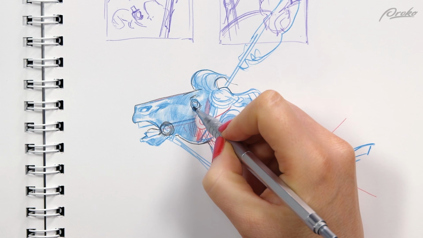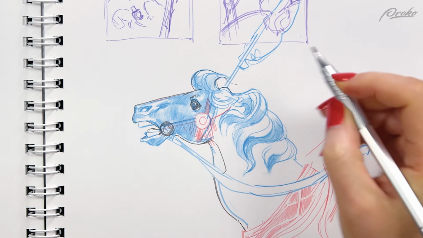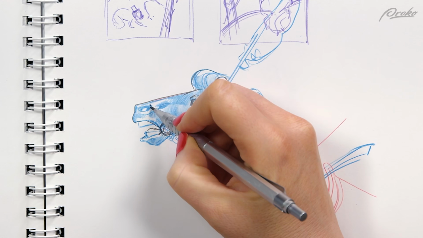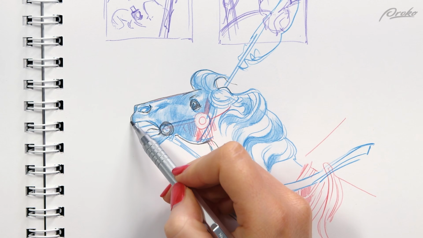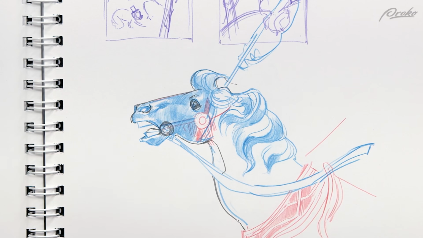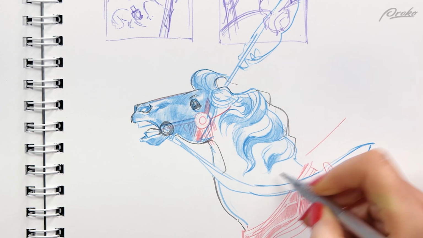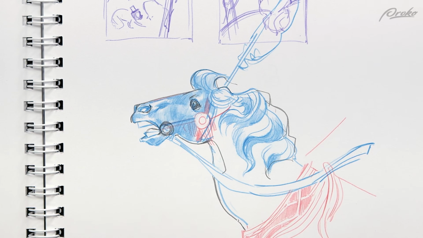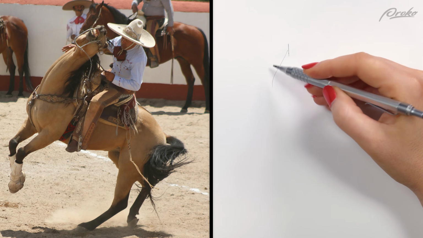I do like this expression. I do like that kind of black eye with a ring of iris. I like maybe the flared up nostrils. So as you can see, things start to evolve just by trying and drawing and redrawing. It really starts to make sense now. Perfect. So I'll do some horses here. These will be rougher. Just want to try some poses.